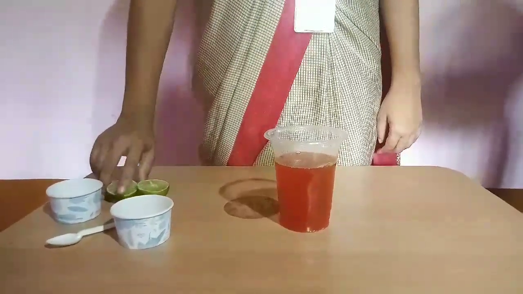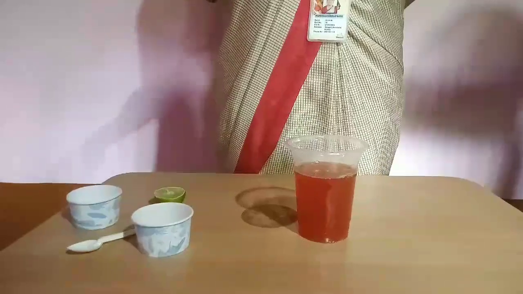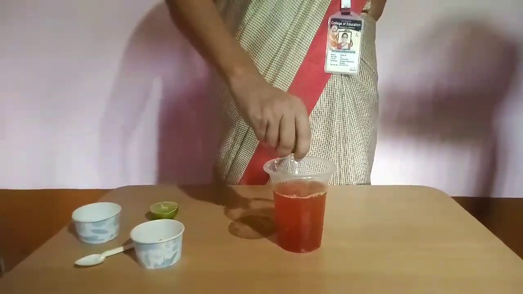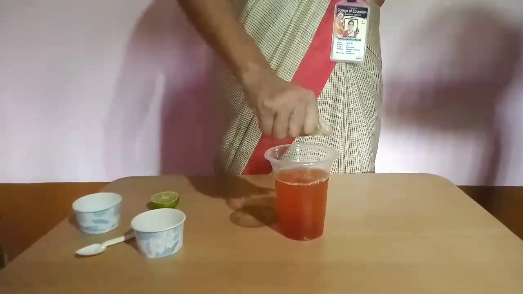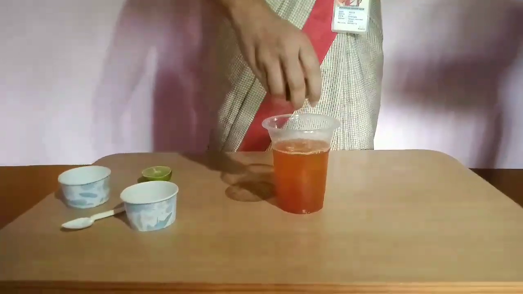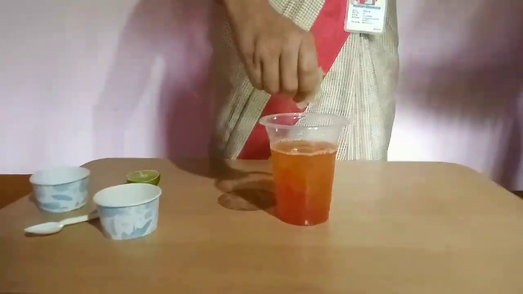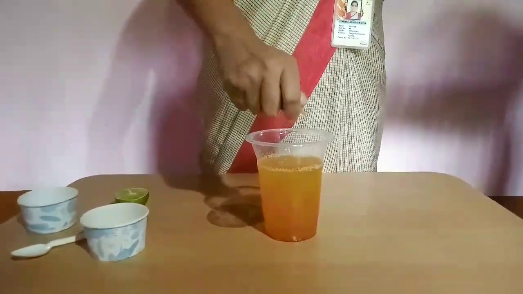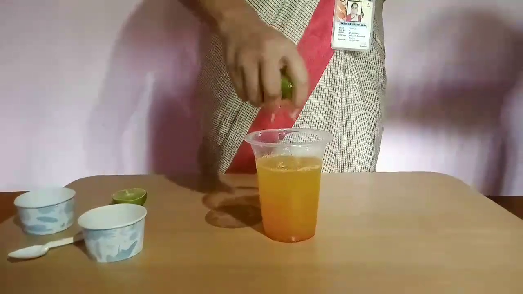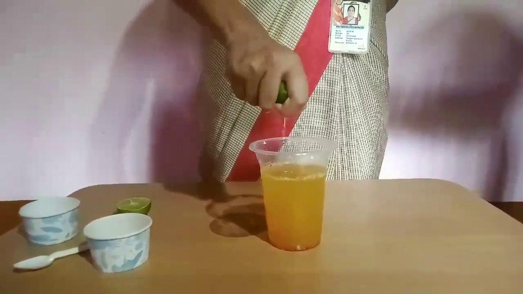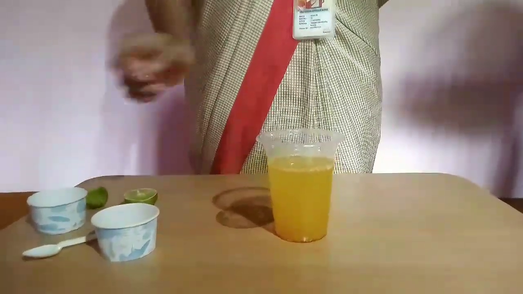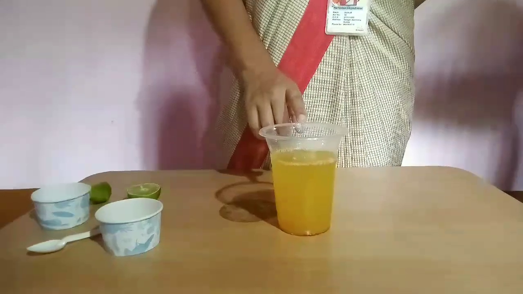And then we should add lemon to the solution. When we add lemon to the solution, it turns back to yellow.